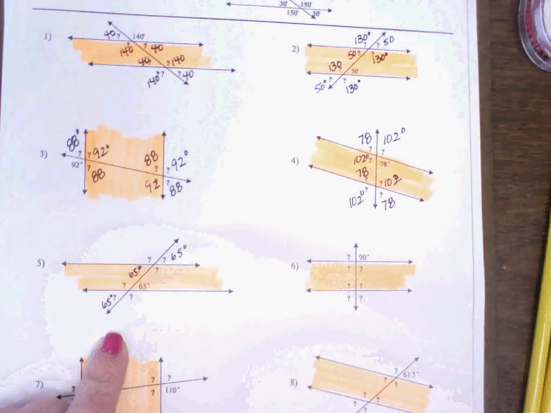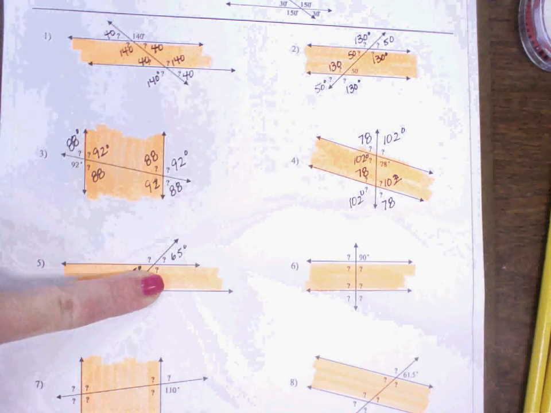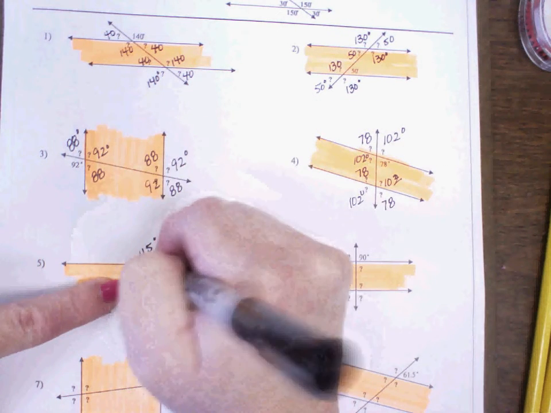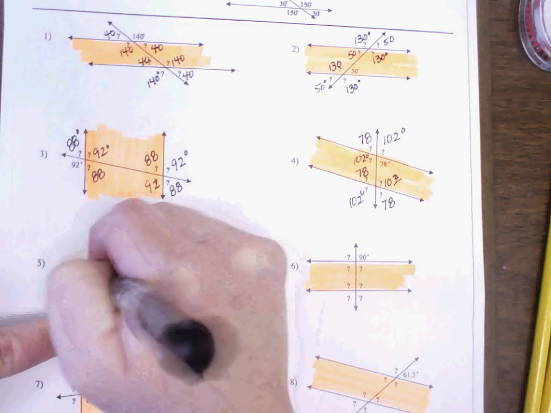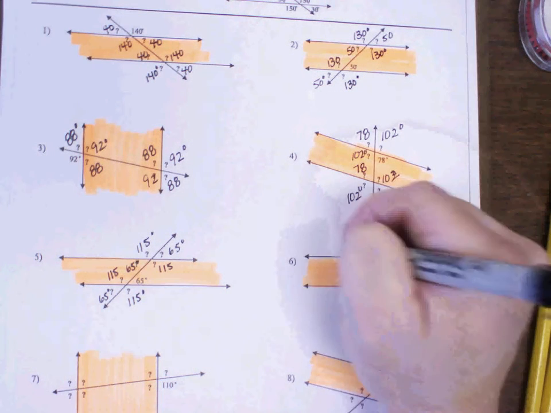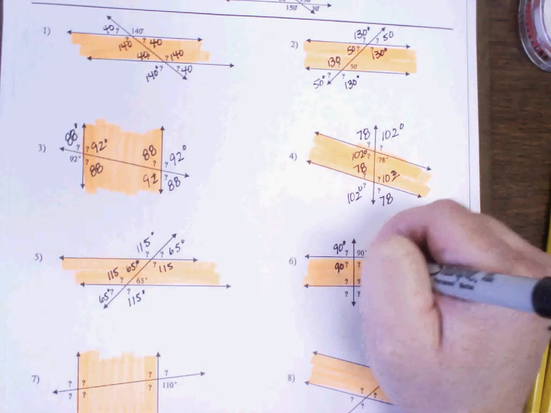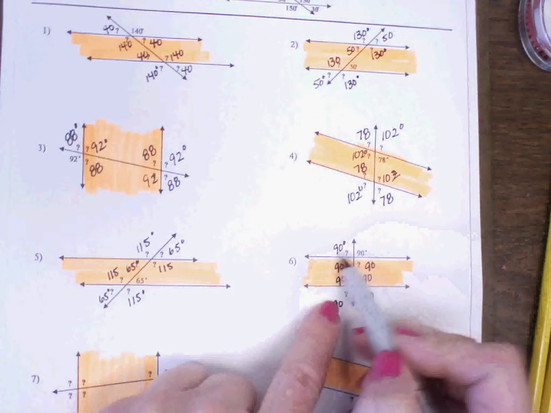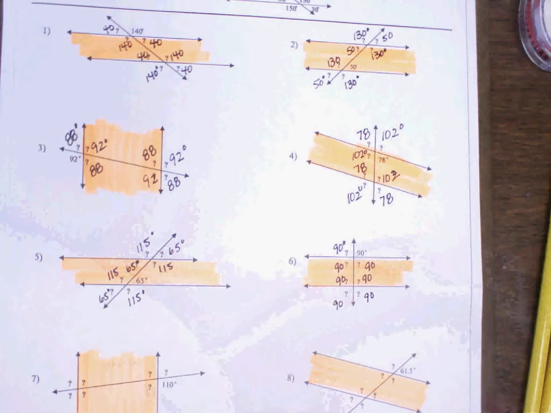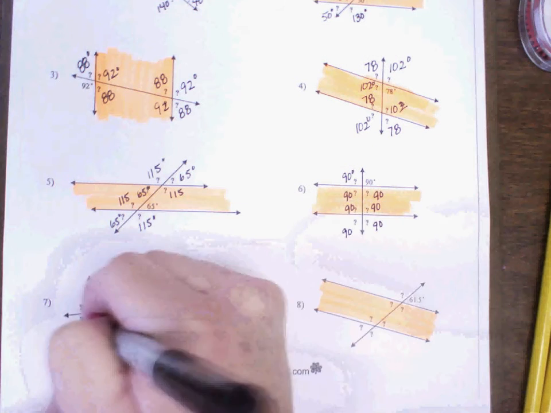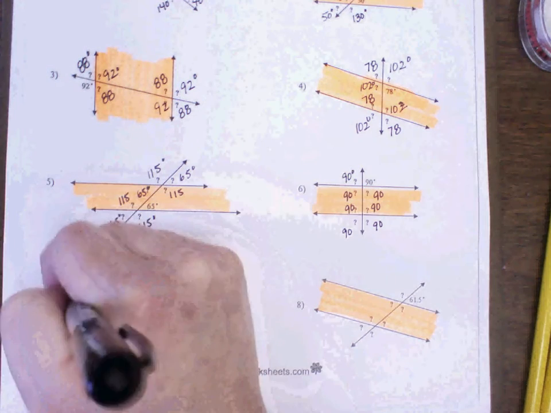That's it. All right. 65, 65, alternate interior, 65, vertical, 65, vertical. To get that one, straight line, so 180 minus 65, and that would be 115. Very good. Vertical, corresponding, and vertical. This one is so easy. All of them are what? They're 90. All of them are 90. Because 90 and 90 would be 180.